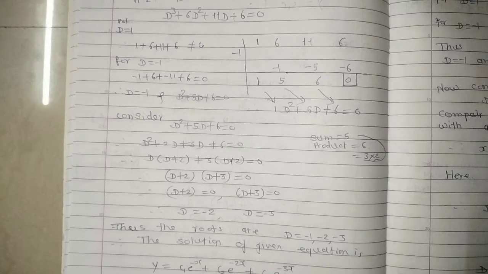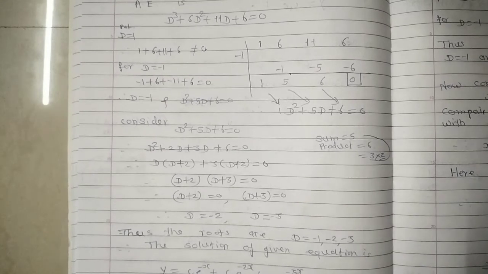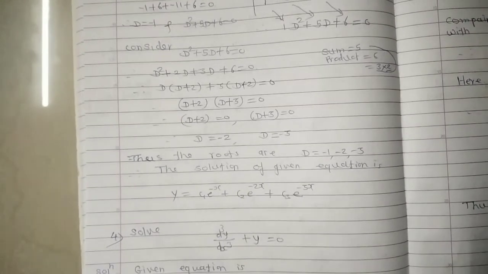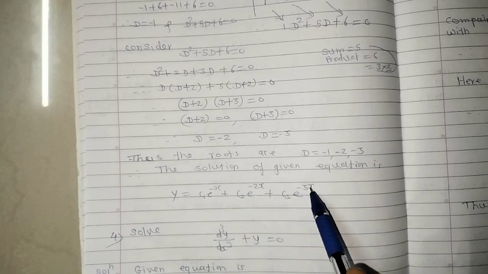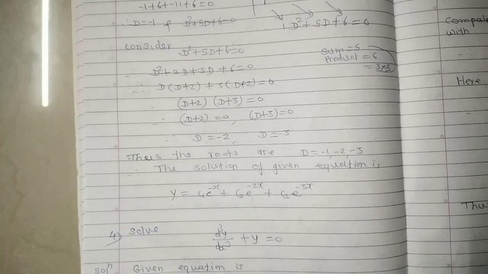Hence, the solution of the given equation is y = c1 e^(-x) + c2 e^(-2x) + c3 e^(-3x). Now we consider the next example.